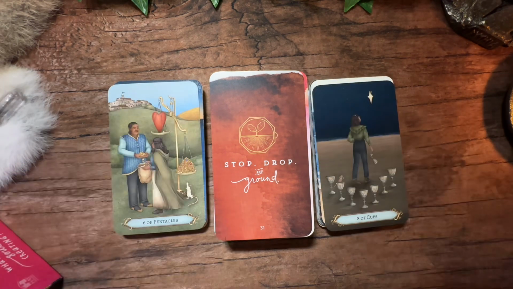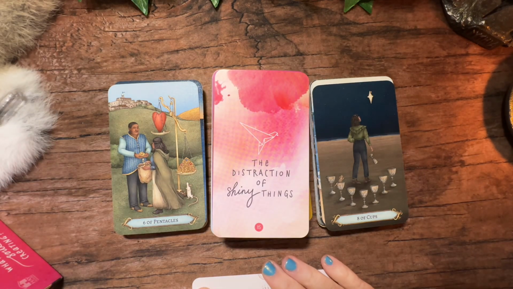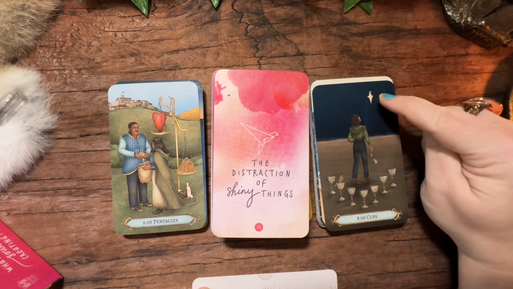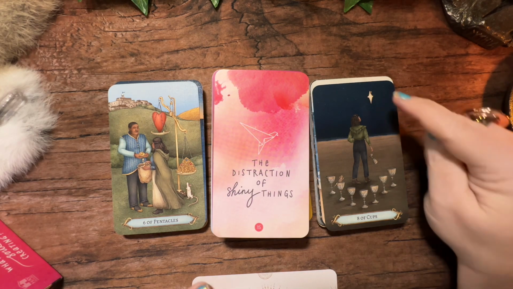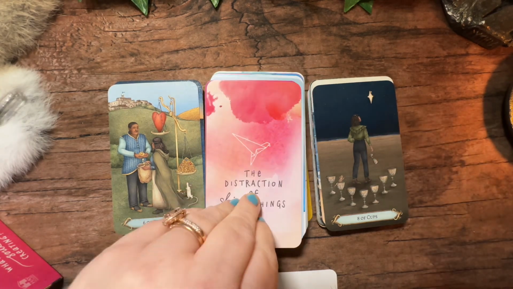Yes. 6 of Pentacles with 8 of Cups and the Distraction of Shiny Things, as she's looking up into the stars, right? And dropping her cup because she's too busy looking up at the shiny things. Too cute.